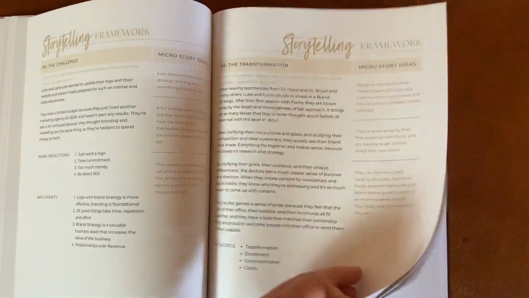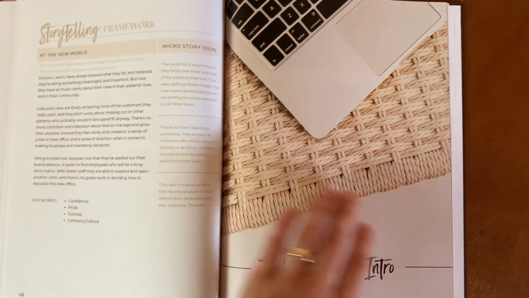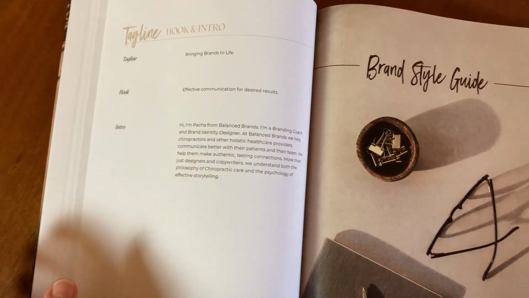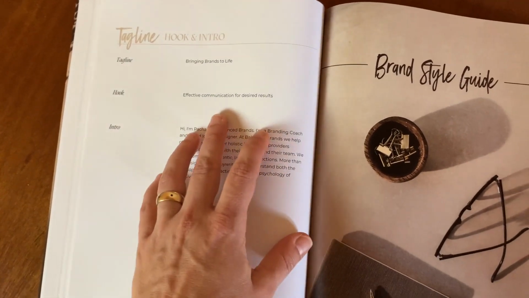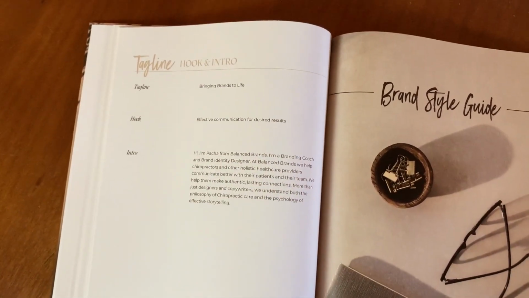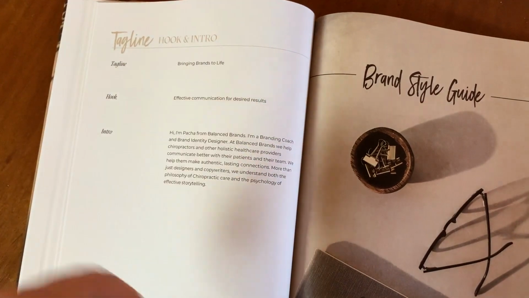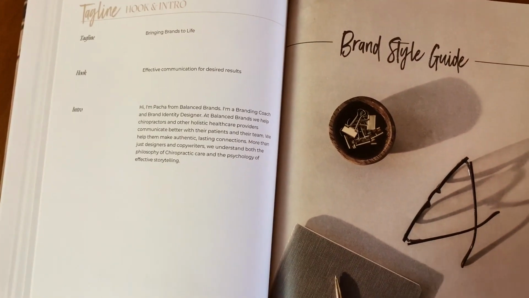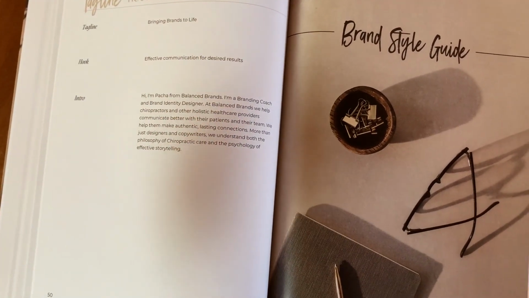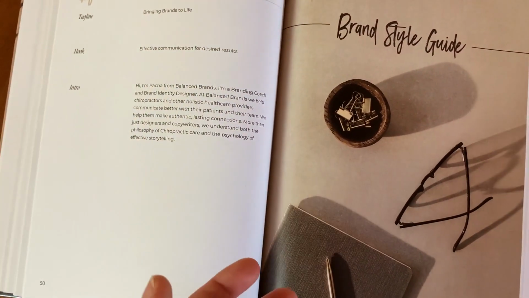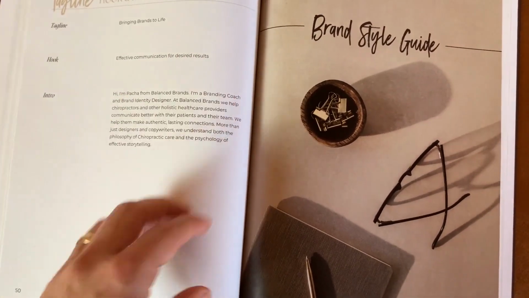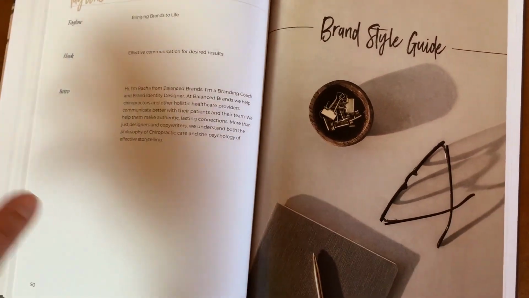And then the last part, your tagline, hook, and intro. Actually, so your tagline you use as a tagline whenever necessary. The hook is something that you can use in any communication, sort of like a tagline too, I guess. While you wouldn't use your tagline in every communication, every social media post or whatever, the hook is something you could use every once in a while. Just throw it in.